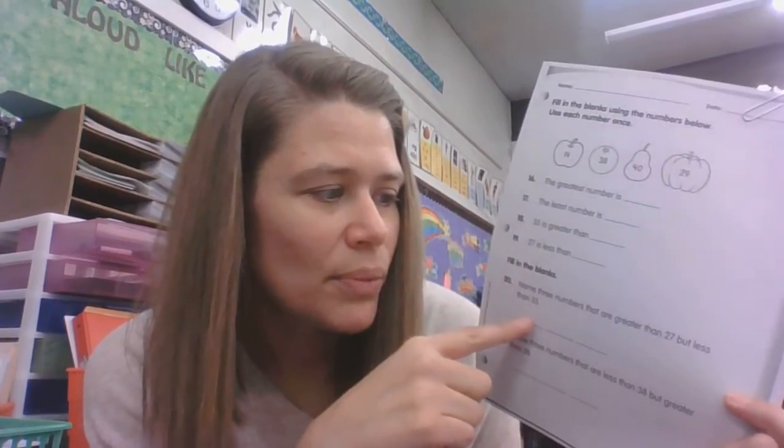Okay, down at the bottom, right here, name 3 numbers that are greater than 27 but less than 35. There's lots of different numbers you can choose, okay? But you need to make sure that you stick within that. So it has to be greater than 27 but less than 35. So write 3 numbers right here that are greater than 27, less than 35.